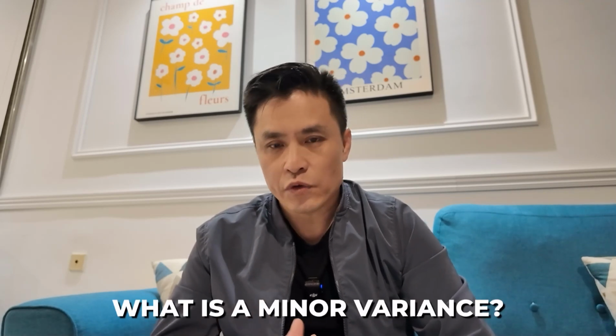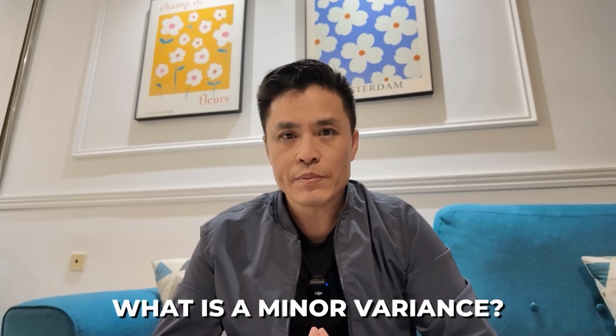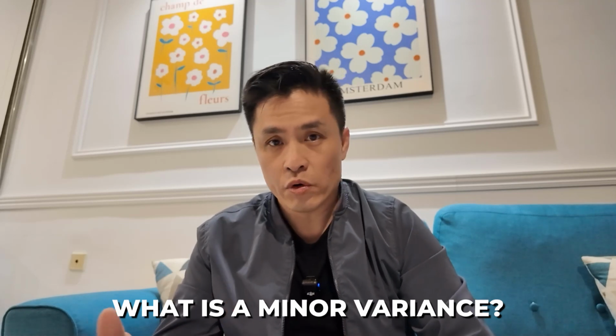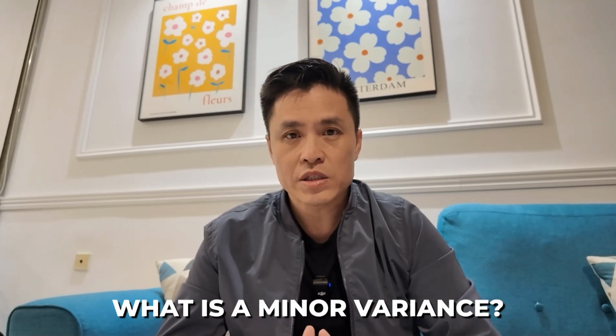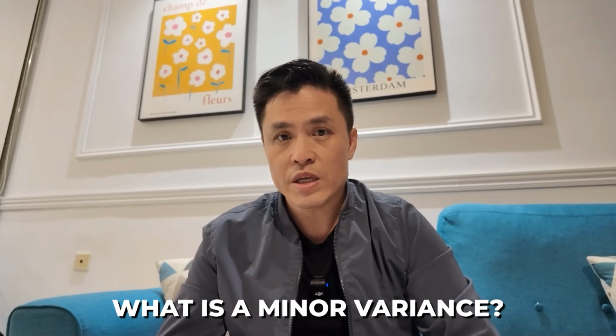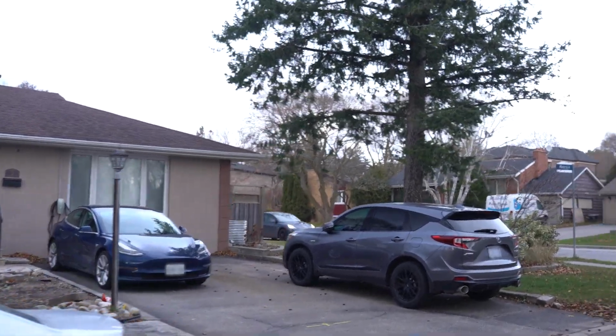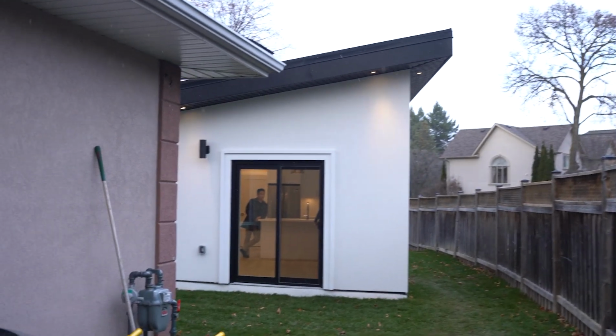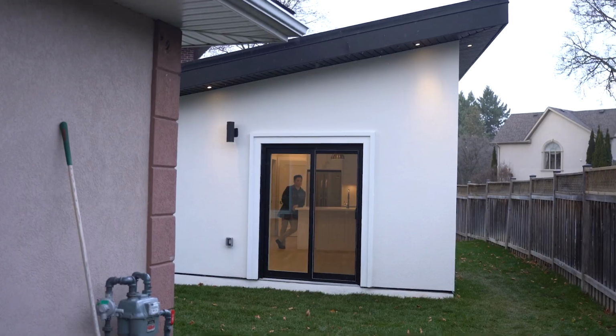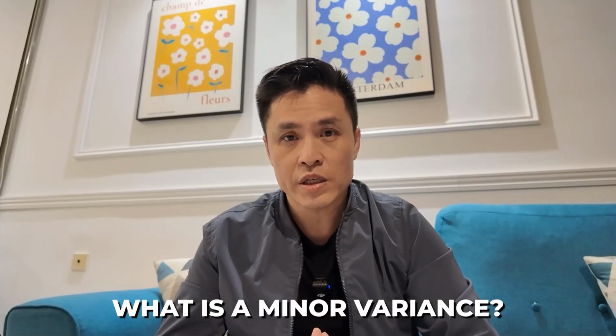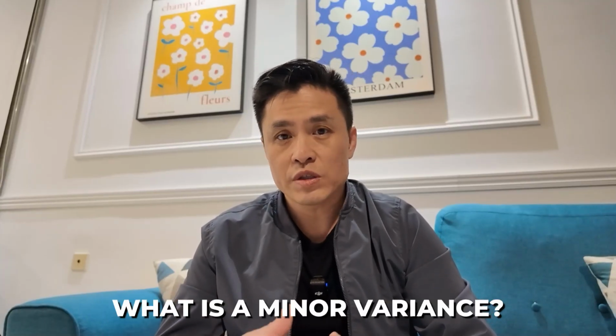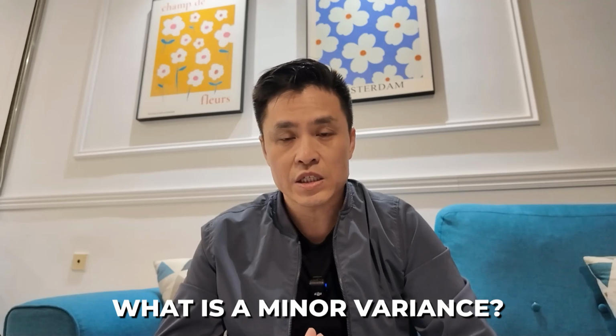You're basically asking for special permission from the city because you're not able to meet one or more of the bylaws. Okay, so some examples of bylaws may be a parking requirement, it may be a setback requirement, maybe it's the size of the unit or height of the structure that you're building. Essentially, you're asking for a special permission within the existing zoning bylaws.